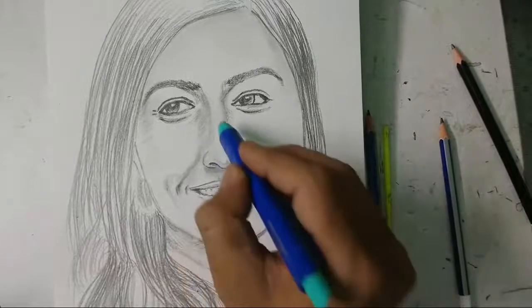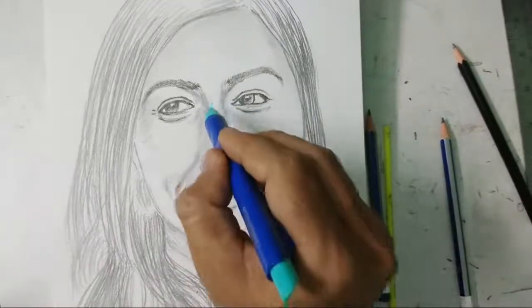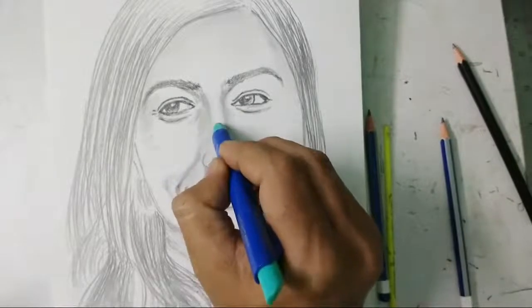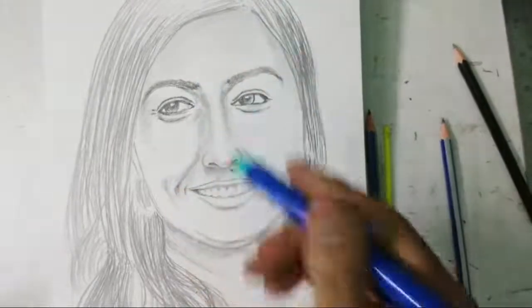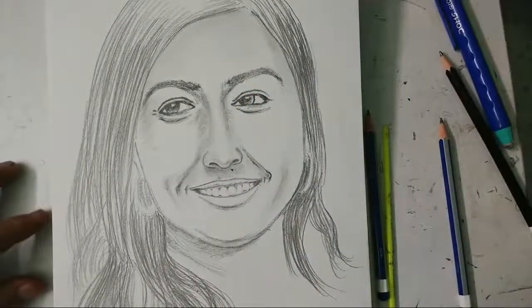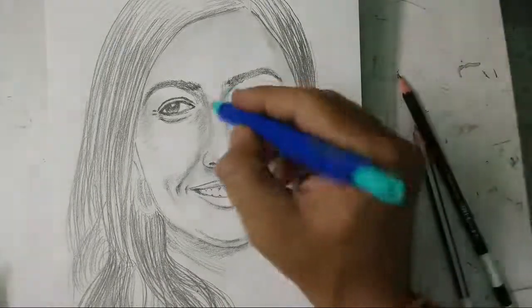This will help in giving a shine. So you can use eraser.